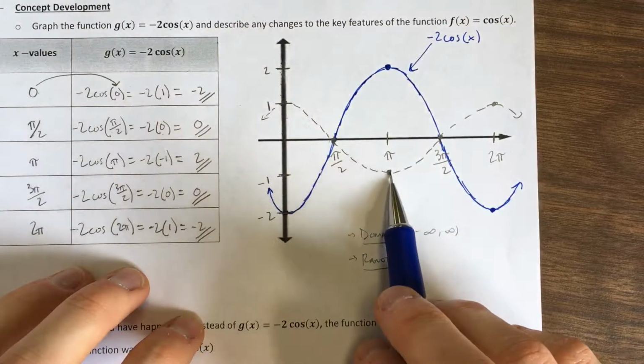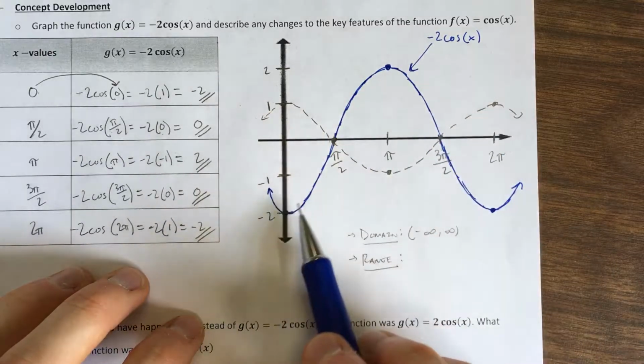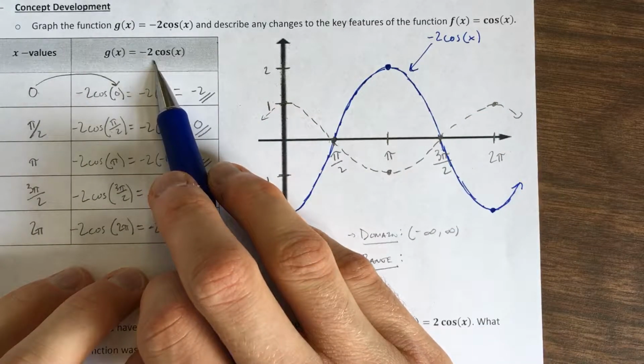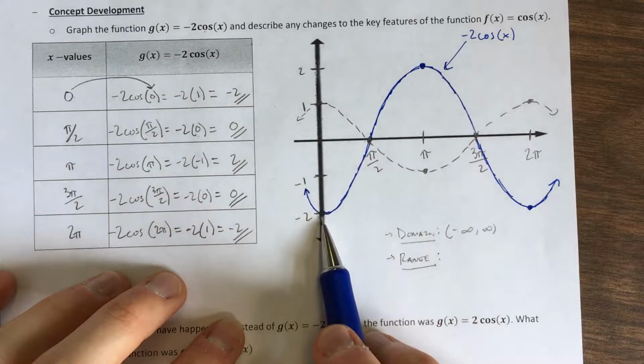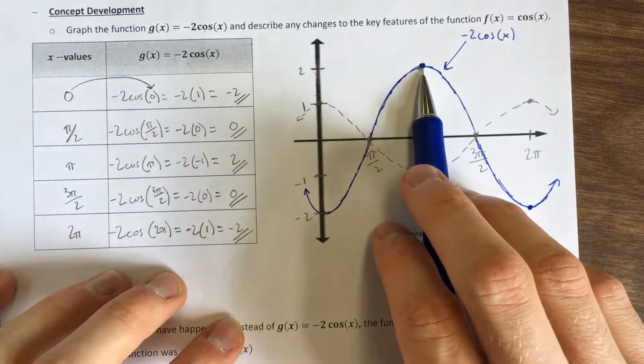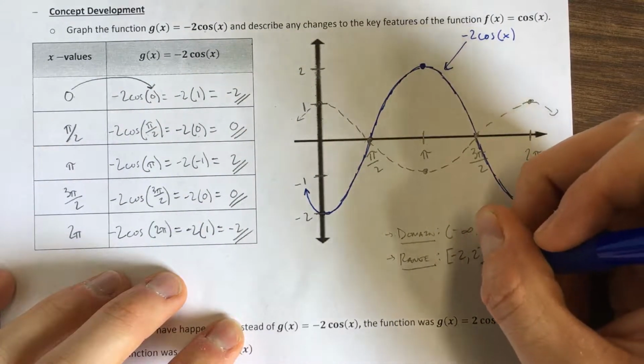Now, instead of from -1 to 1, which is our cosine parent function, by multiplying by this -2, it changed the range so that the lowest value it's going to go to is -2, and the highest value it goes to is 2. So our range is -2 to 2 now.